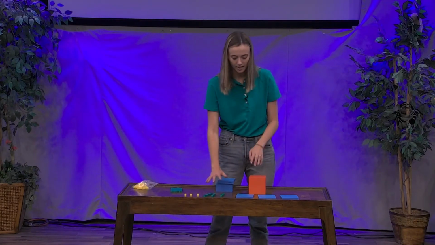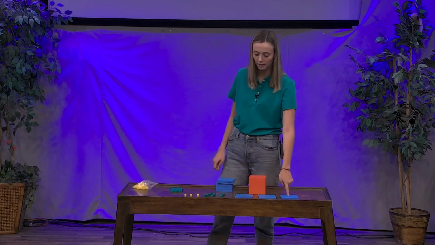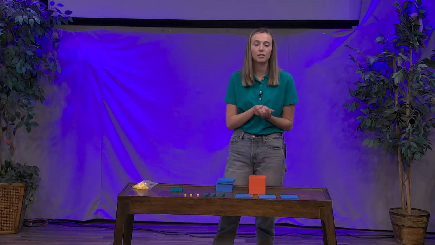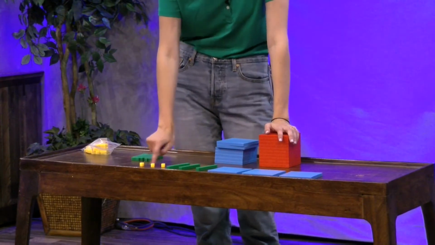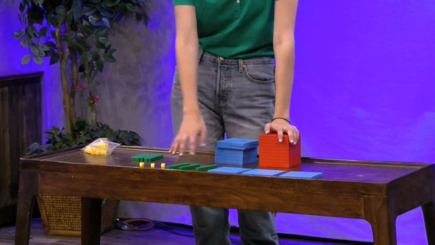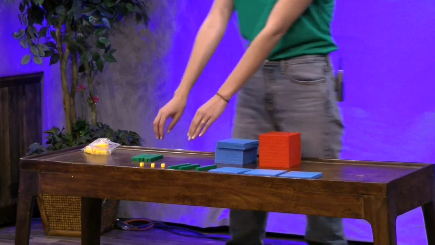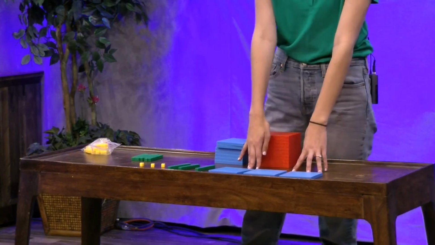So I have 30 here, and now how many do I have here? 100, 200, 300. So 30 times what is 300? What do you need to multiply 30 by to get to 300? So I have 3 of these, times 10 is 30, times 10 is 300.